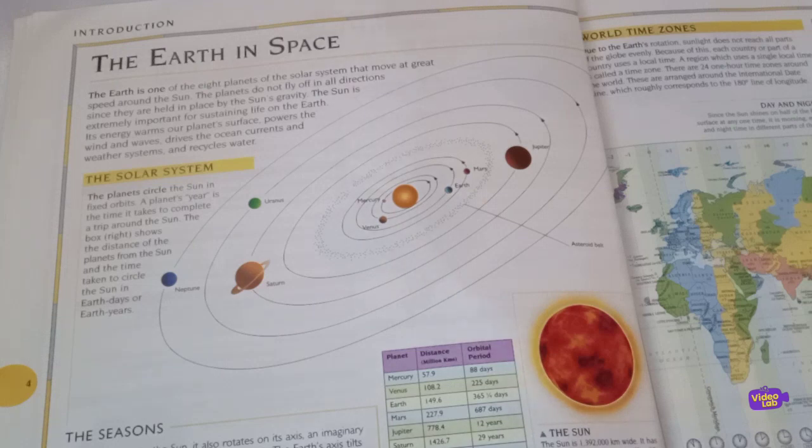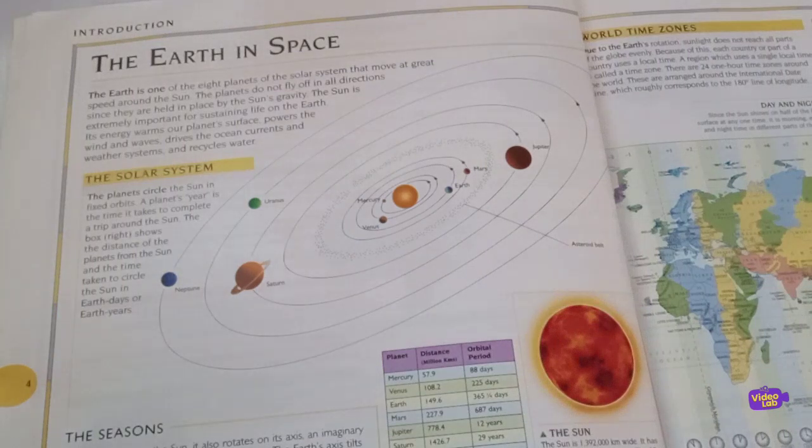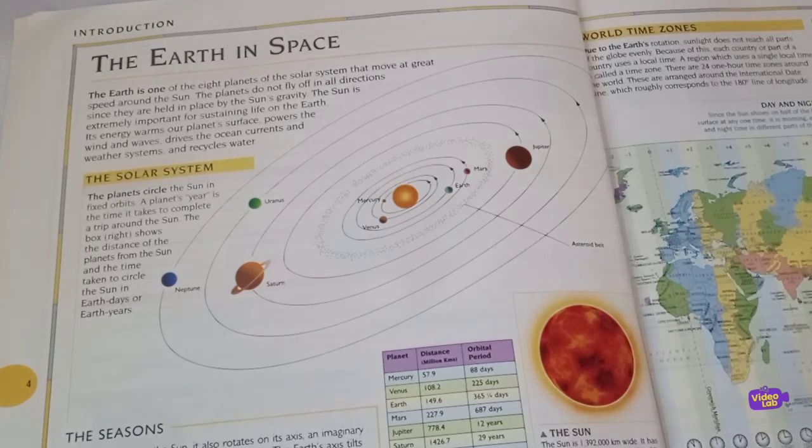recycles water. So in this para, it is explained that the earth is one of the 8 planets as shown in the diagram. The planets do not fly anywhere as they are held by the gravitational force of the sun. The sun is important for living on the earth. It gives light energy and warms our planet's surface. It powers winds and waves, drives the ocean currents and weather system, and it also recycles the water.